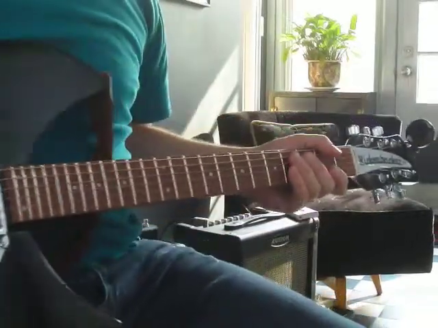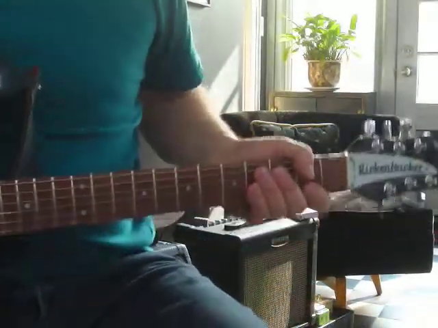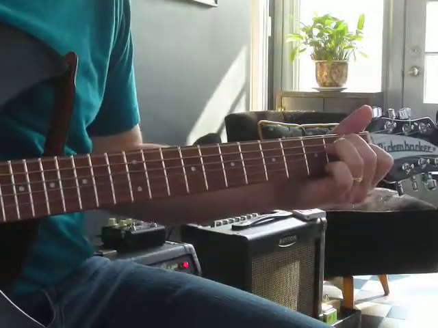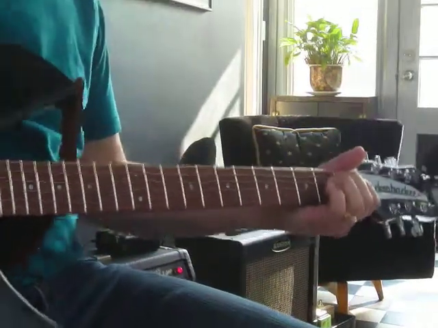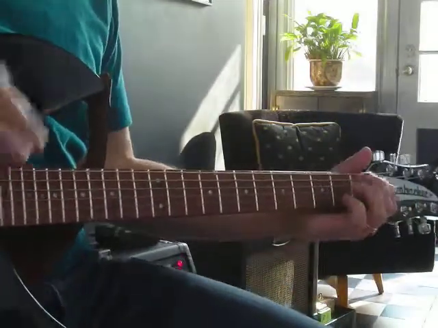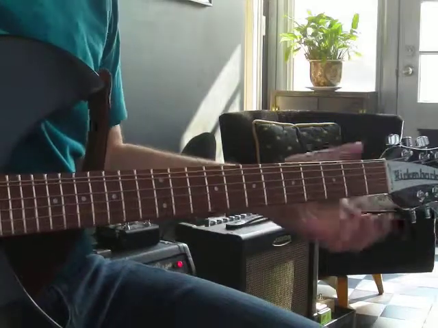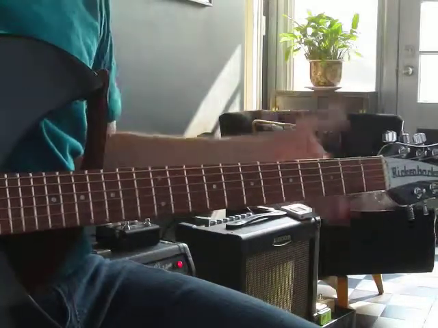Let's think about some shapes. We all know the E chord shape. The thing that you've got to think about is breaking that into smaller parts, say like the first or the 6th and 5th string.